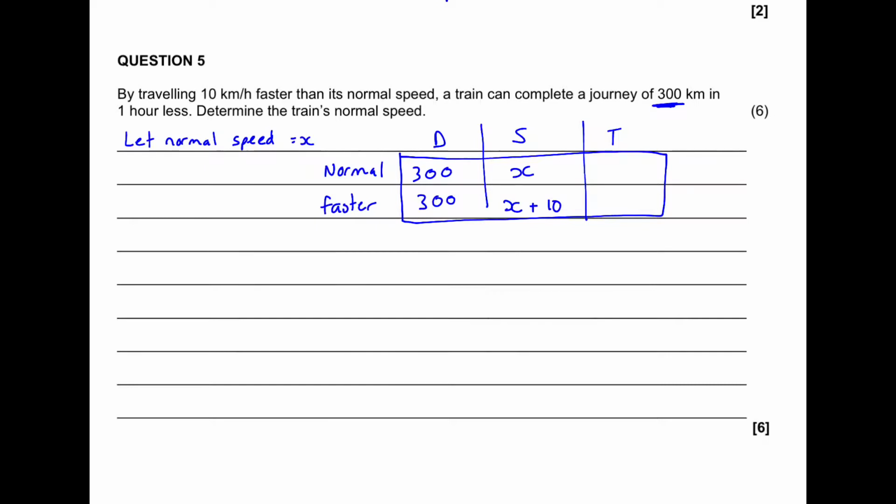And then in these questions, you're always going to use your third column. You're going to use the 2 columns that you filled in to work out your third column. Knowing that time is distance divided by speed, in the time column for the normal, we're going to have 300 over x, and in the time column for the faster time, we're going to have 300 over x plus 10. Sometimes the trickiest part in these problems is setting up your equation.